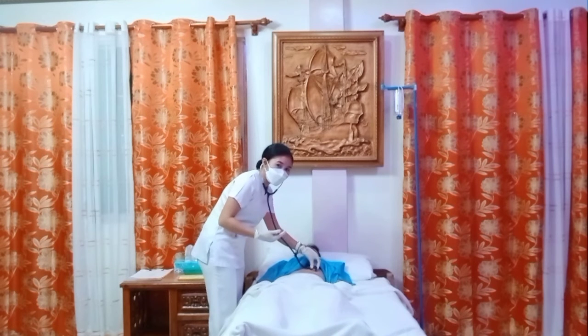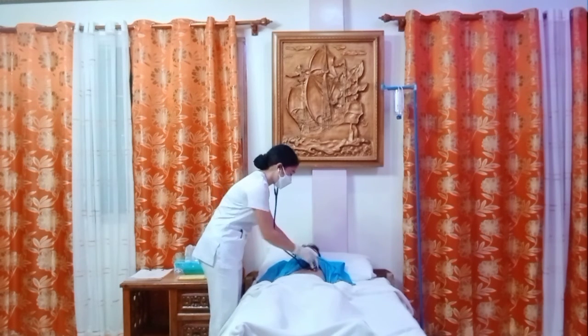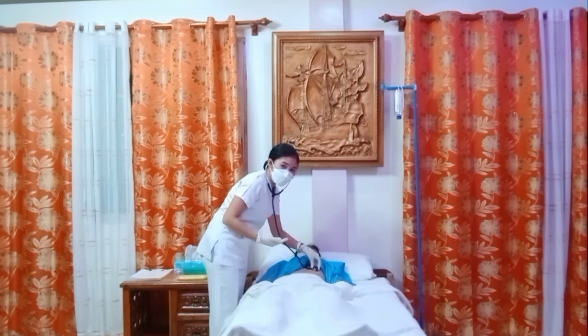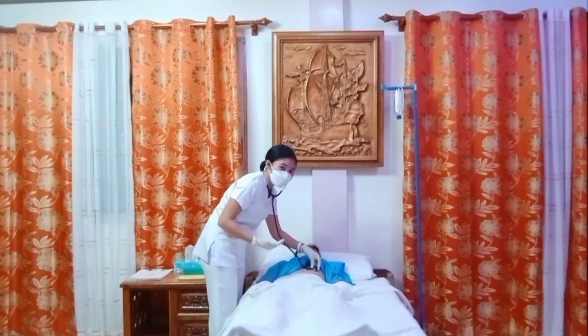Next is to note the regularity of the rhythm. The regularity of the rhythm reveals the pattern of time intervals between each heartbeat. This is done so that the nurse will be able to assess for any irregularities which may require the nurse to have a more careful assessment.